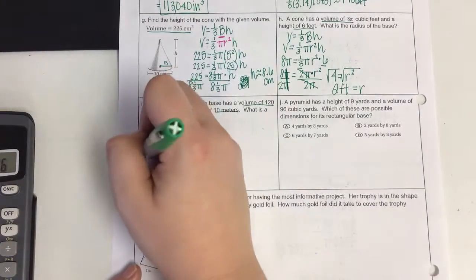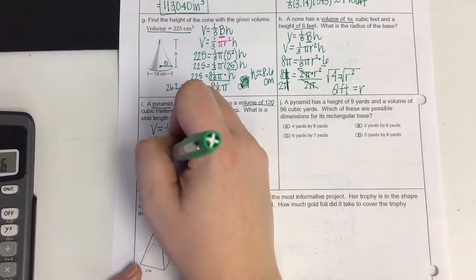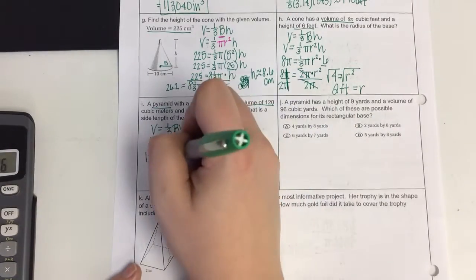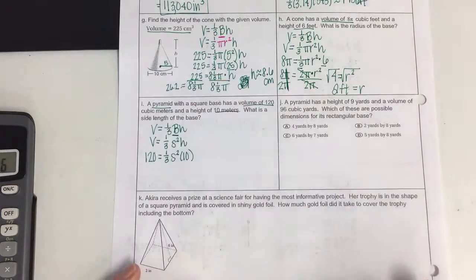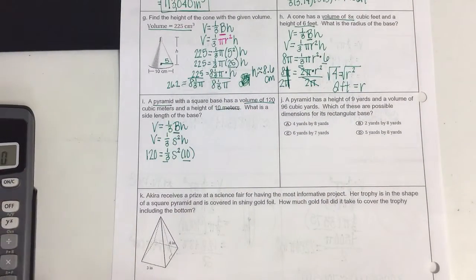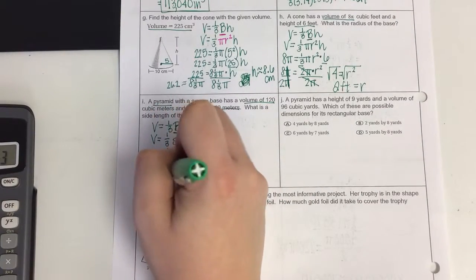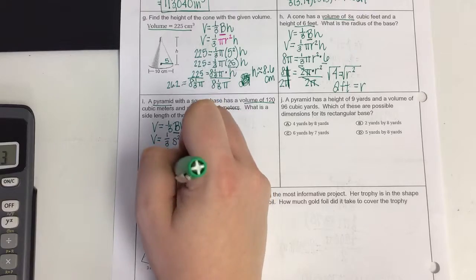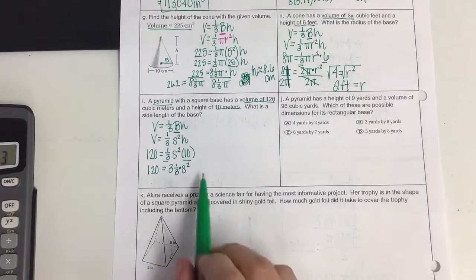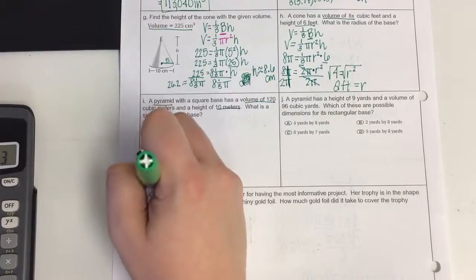Our volume is 120 equals 1/3. We don't know what the side of our base is, but we know that our height is 10. So we can go ahead and multiply 1/3 times 10. So we have 120 equals 3 1/3 s squared. In order to get s squared by itself, we have to divide by 3 1/3.